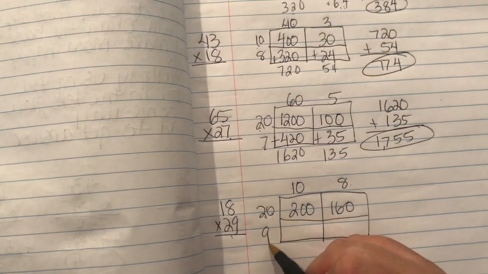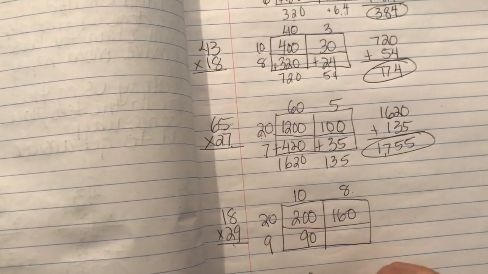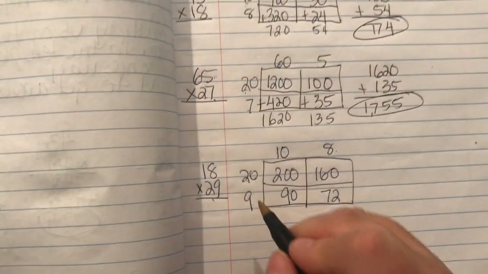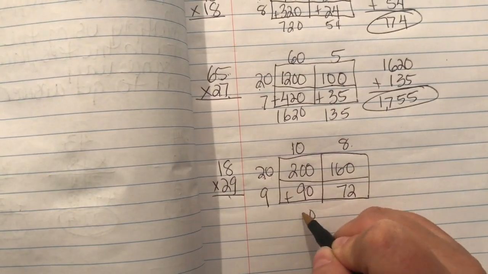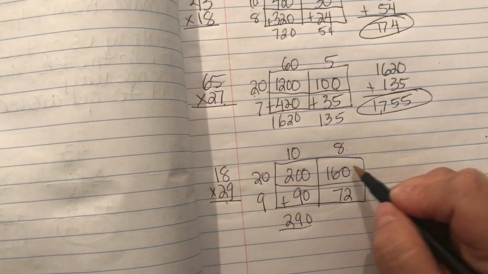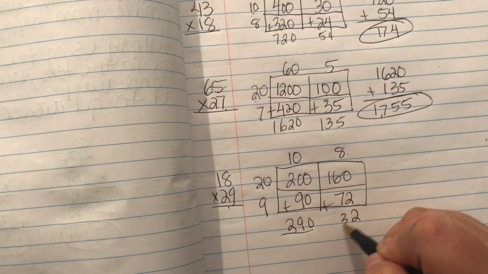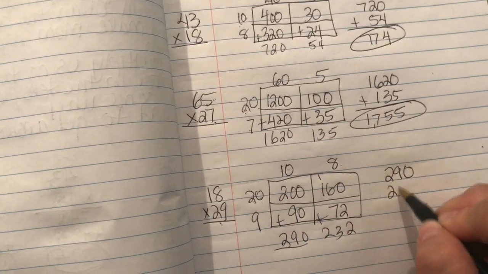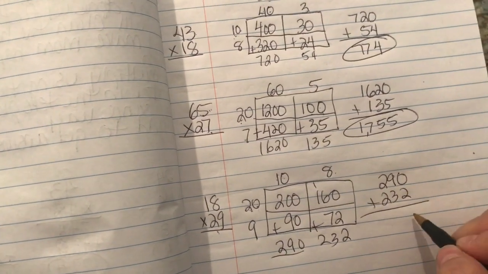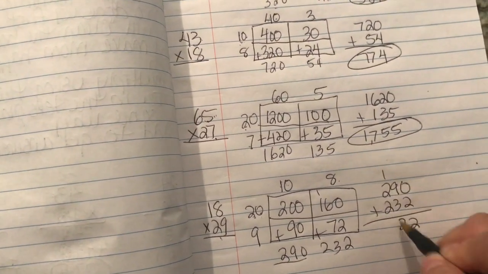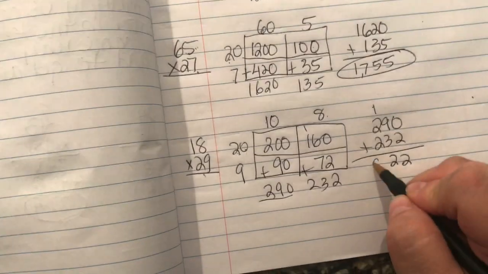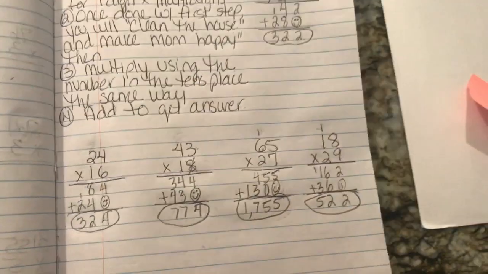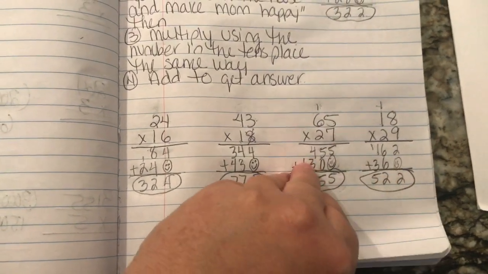Move this sticky note. 9 times 10, we know that's 90. And 9 times 8, we know that's 72. And then we're going to add those together. And then add this, 13. And then stack those two numbers up and add those to get my answer. 4 plus 1 is 5, so I got 522. And again, I can check my work by going back to the page we did before.